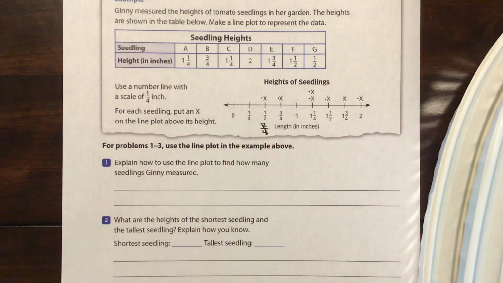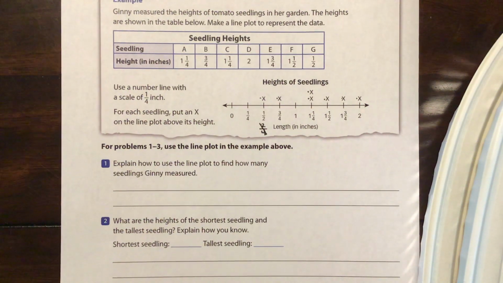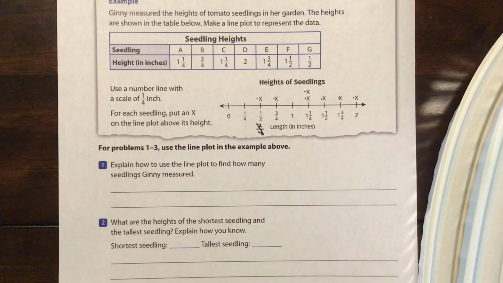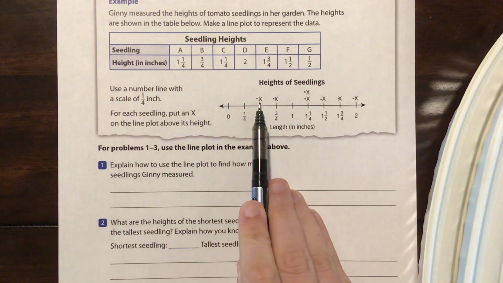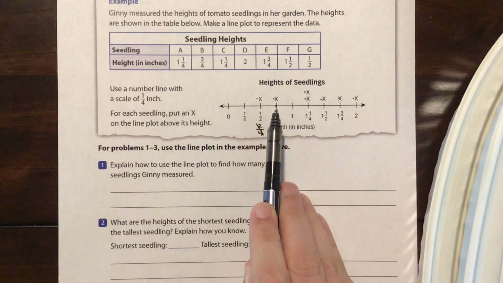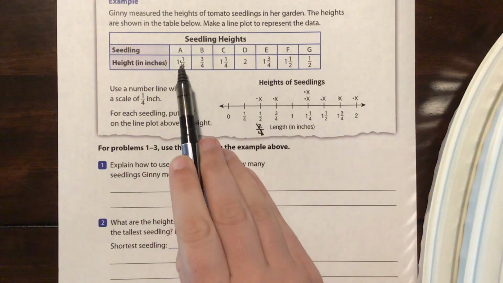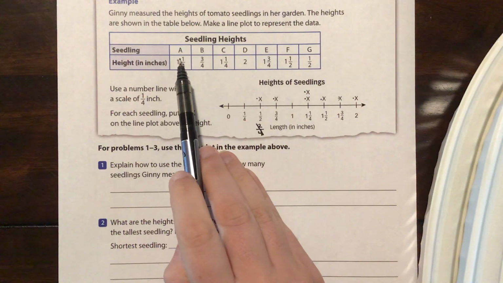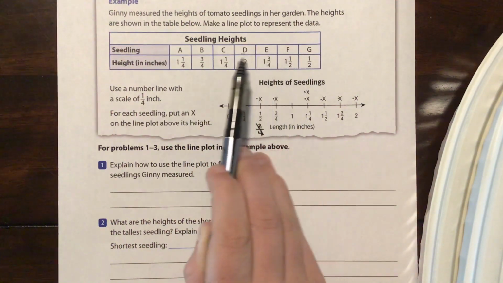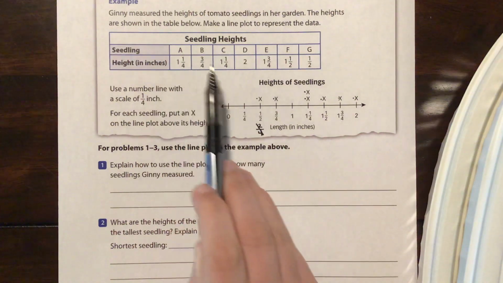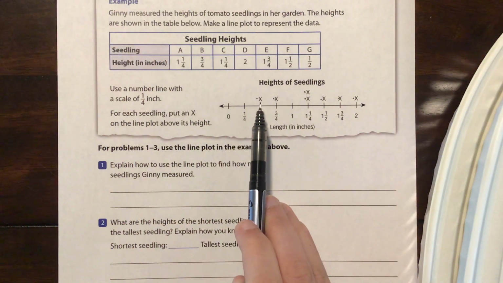For problems 1 through 3, use the line plot in the example above. It says explain how to use the line plot to find how many seedlings Jenny measured. So remember that each X on the line plot represents a seedling. You could also look at this table and see how many seedlings were planted, but each of these seedlings and their letter are represented with an X on the line plot.